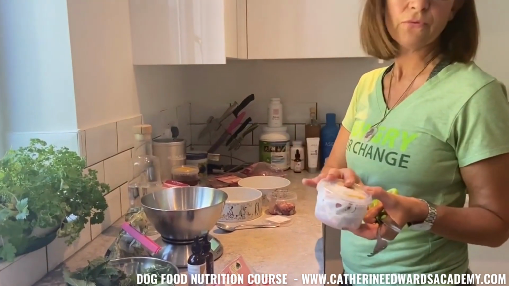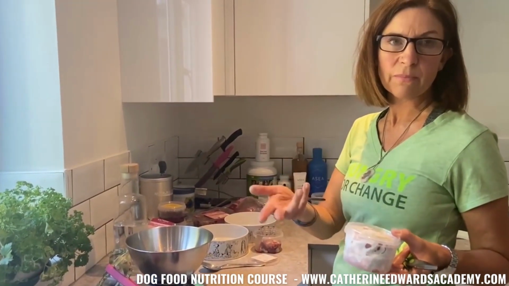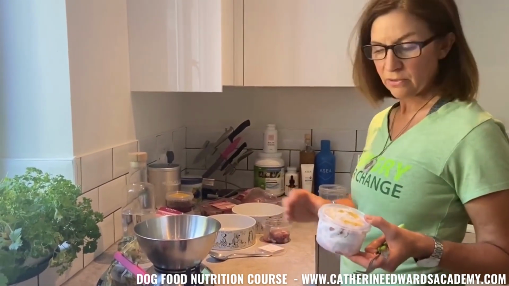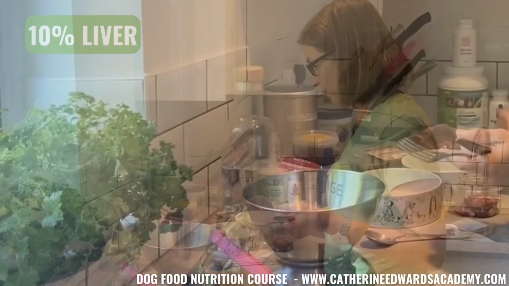So what I do is I freeze mine. They're raw. I freeze them for 3 days to kill off any potential harmful bacteria. And then each day I get one out of the freezer. So this frozen one I've just got out now will be ready for tomorrow for the dogs.